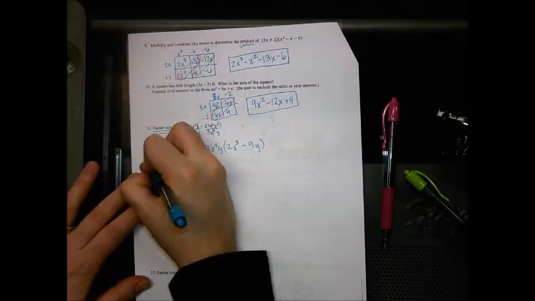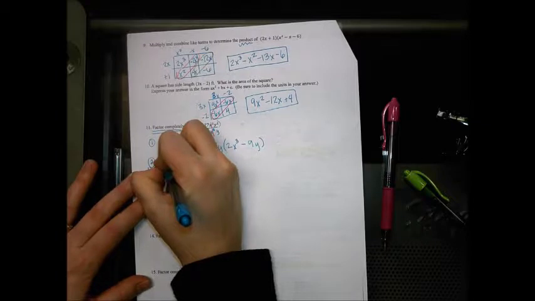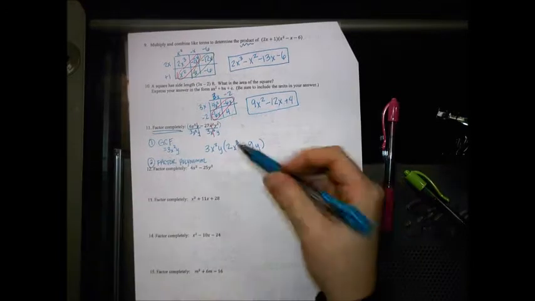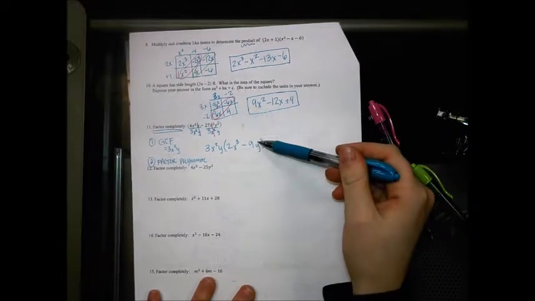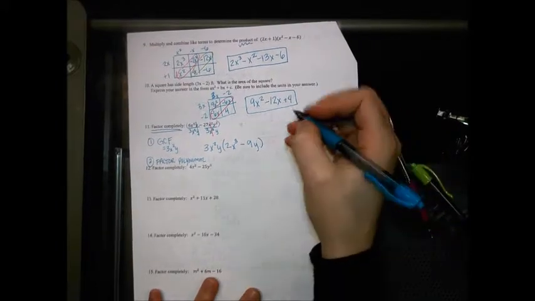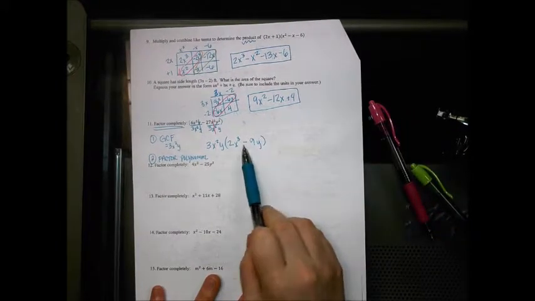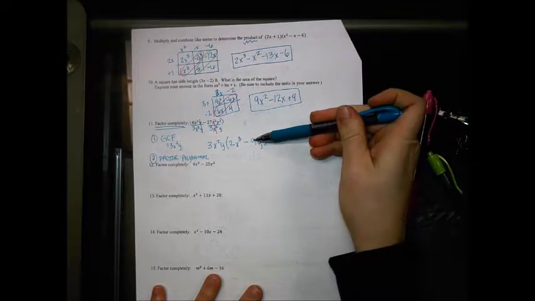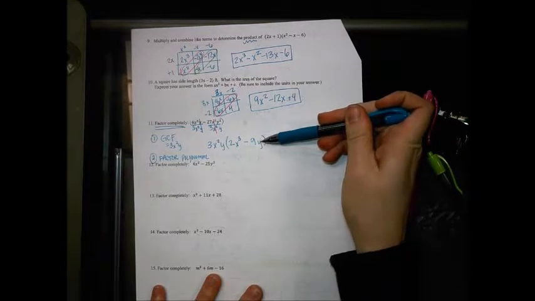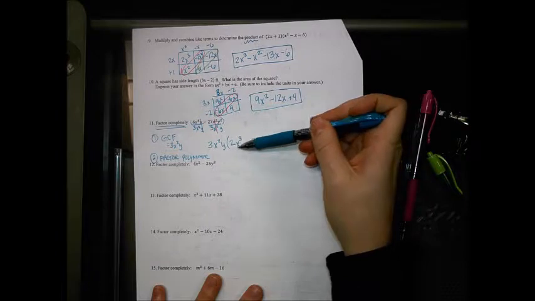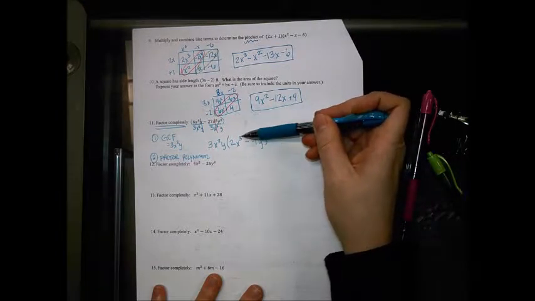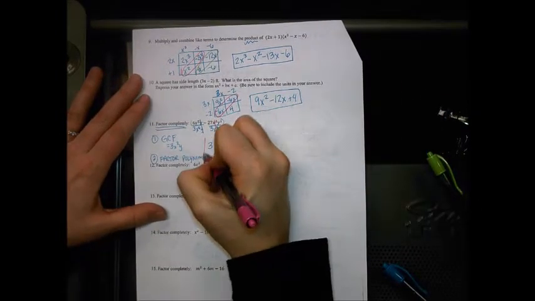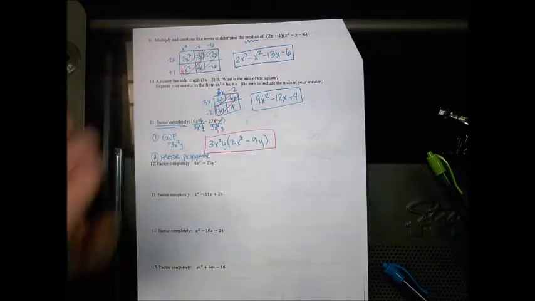My second step is to factor the polynomial. This polynomial has two terms, so it's a binomial. In binomials, I want to check for difference of squares. Difference, yes. Squares, no. 9 is a perfect square, but y is not. 2 is not a perfect square. X cubed is not an even exponent, so it's not a perfect square. Because these are not perfect squares, this is my final answer, and I don't factor anymore.